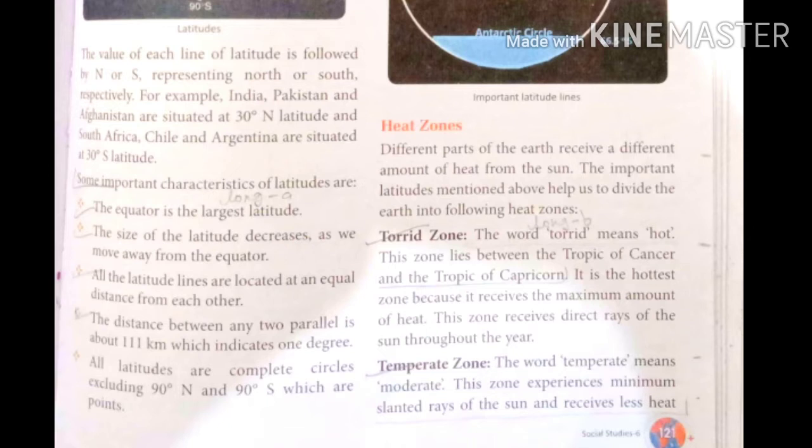So the largest latitude is the equator, which divides the earth into two equal halves. The size of latitude decreases as we move away from the equator.